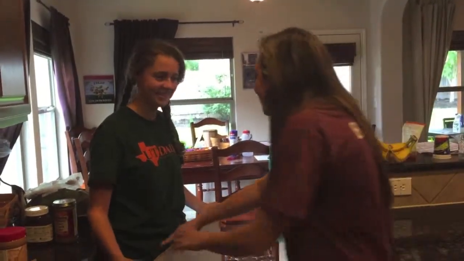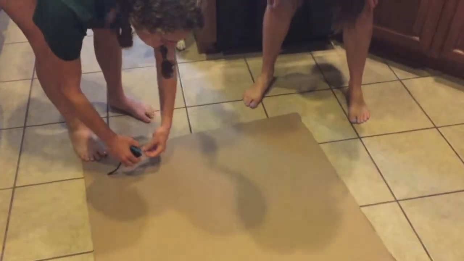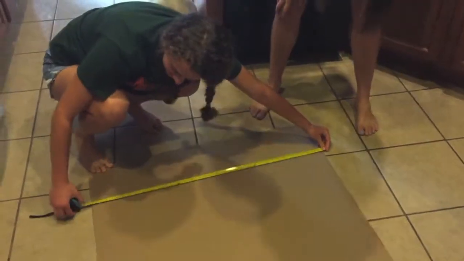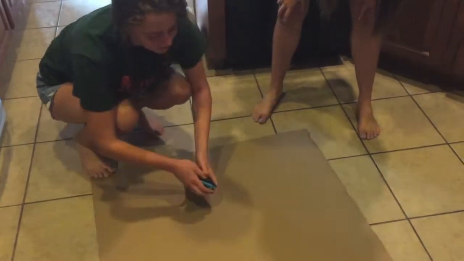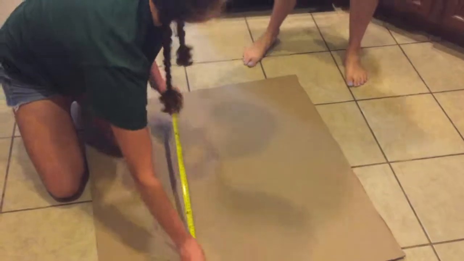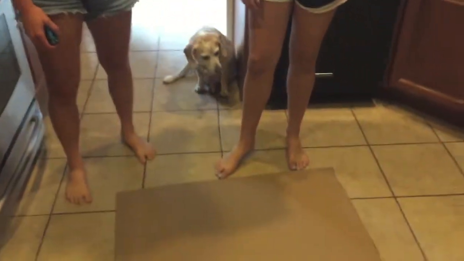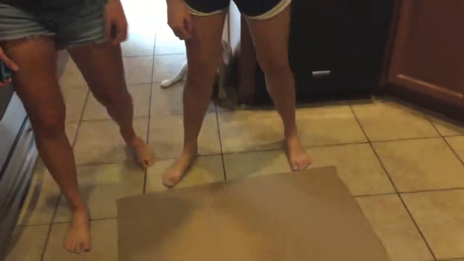Okay, I wonder what the dimensions of this piece of giant cardboard are. Whatever, this is in English. Let's see. It looks like it is 3 feet by 3 feet. Ooh, okay. All right, ready to get started on this math problem? Yeah. Yeah! Okay.